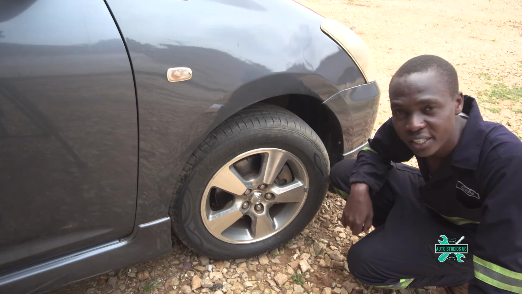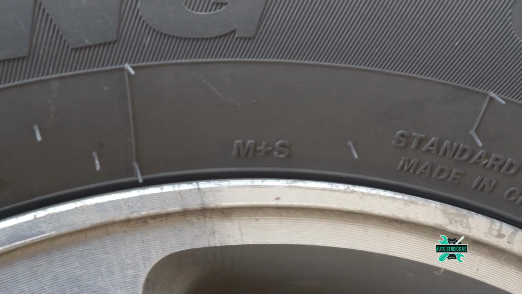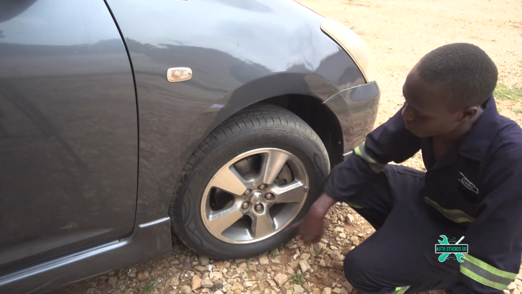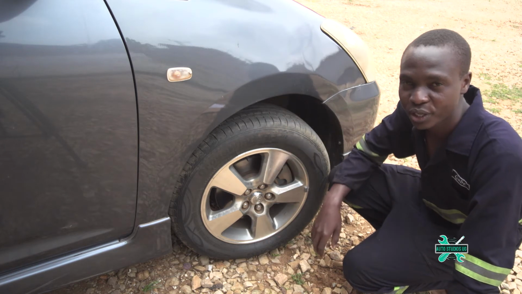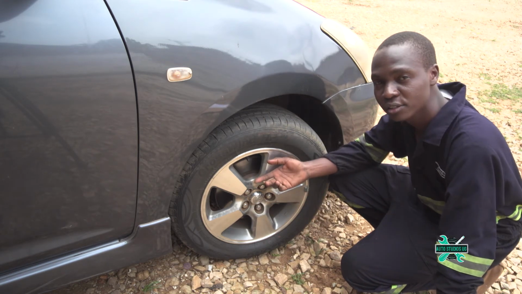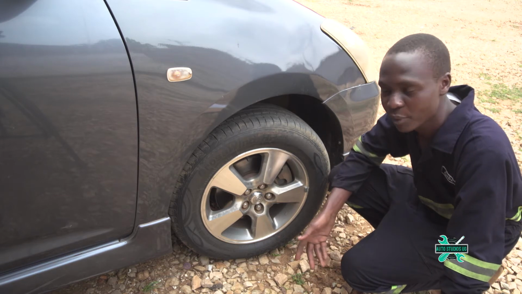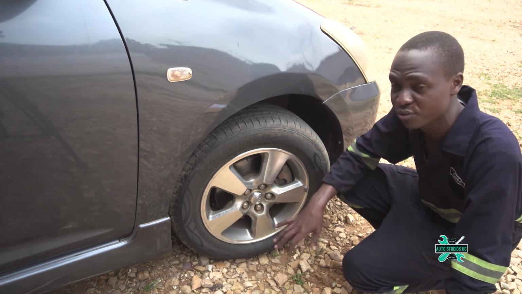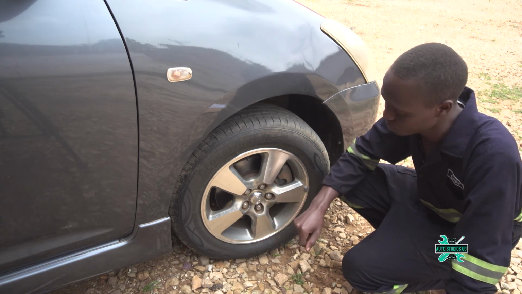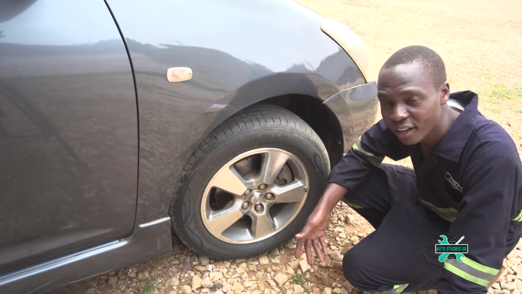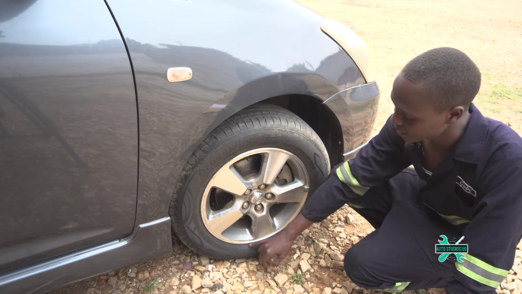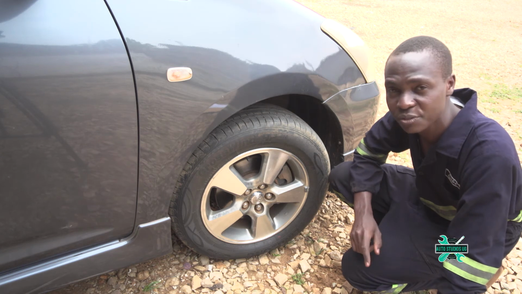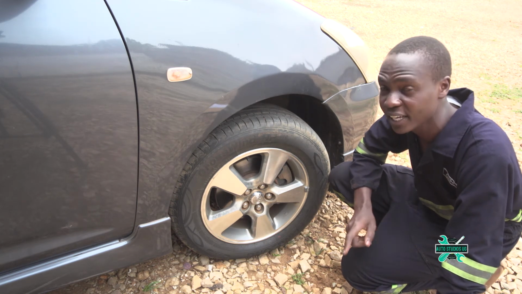Another important detail is the M+S. M+S stands for mud and snow. Mud and snow is the one which goes in between. It will work both in snow and in summer. Mud stands for the muddy kind of situation. Then the snow stands for the snowy kind of situation. So when you buy a used car from the bond and find that it has only snow tires, it's very important that you change them, because at high speeds in hot weather, they are likely to burst.